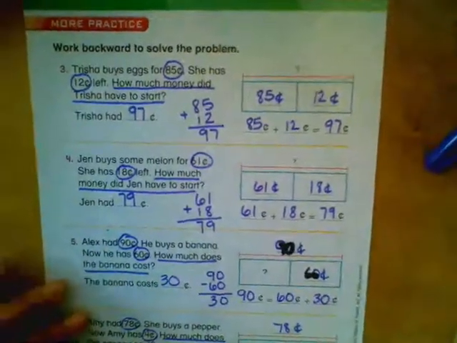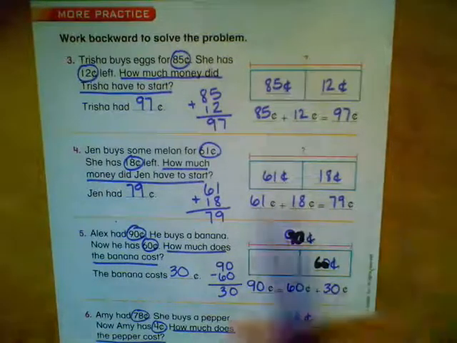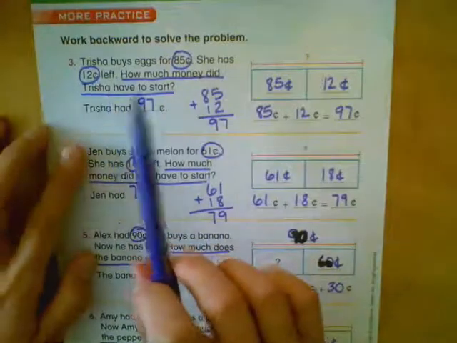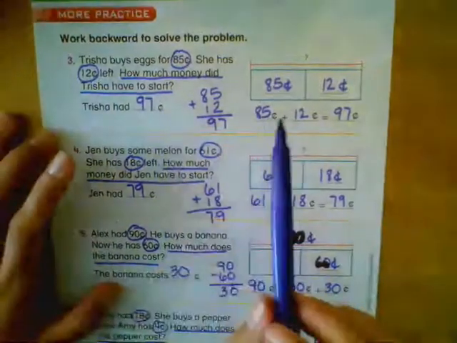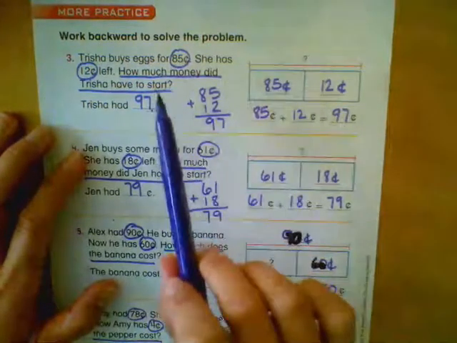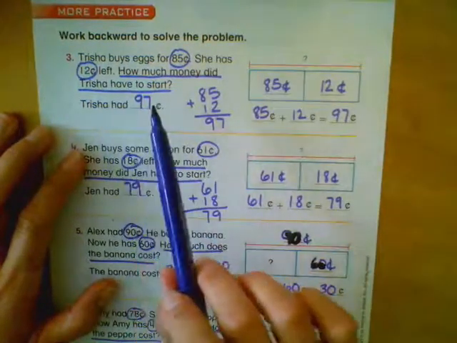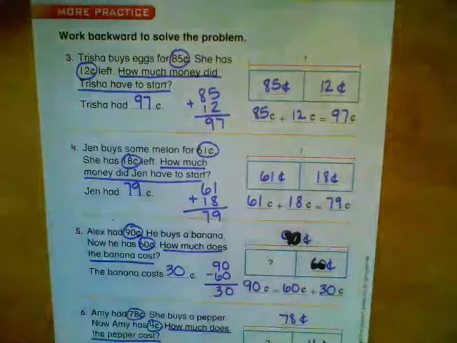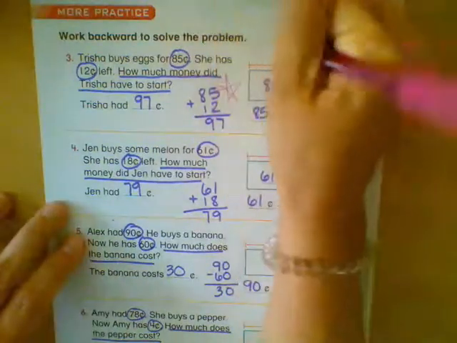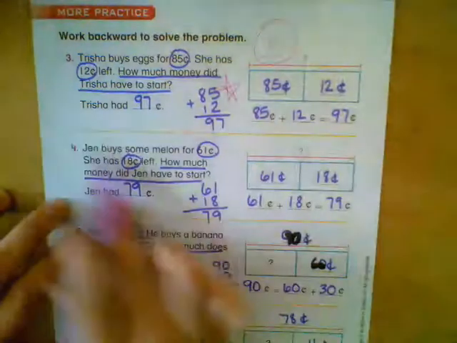Okay, friends, if you want to go ahead and check your answers here. The first one, Trisha buys eggs for 85 cents. She has 12 cents left, so how much did she have to start? Our 2 parts were 85 and 12. When we add those up, we get 97 cents. So Trisha had 97 cents to start. If you had that correct, give yourself a star or a smile. If you didn't have it correct, make sure you fix it now.